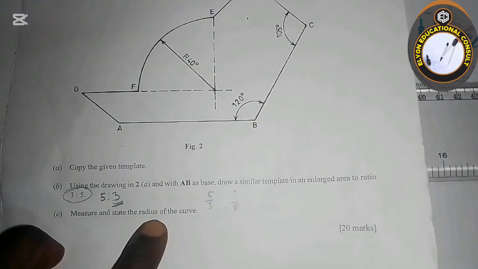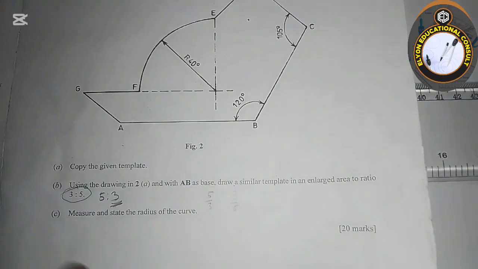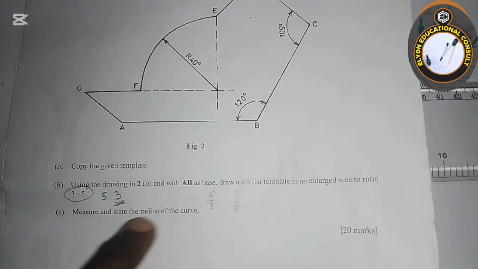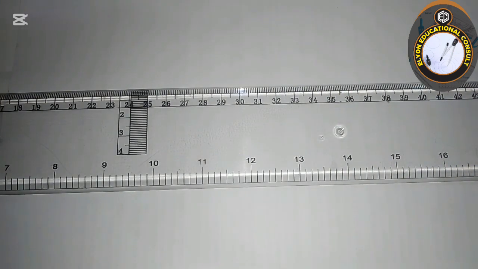Then measure and state the radius of the curve. The question actually says enlargement, so we'll do that. Then we have to measure and state the radius of the curve. So let's quickly make an attempt to do this now.